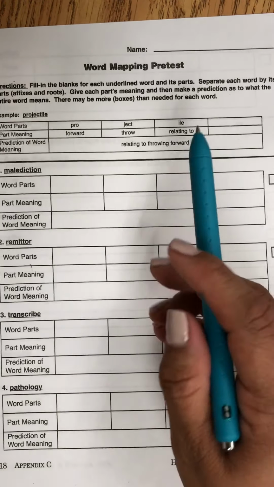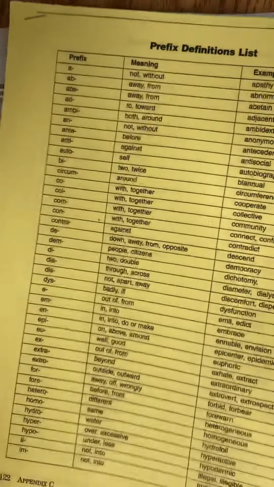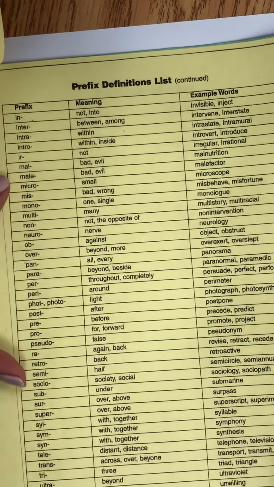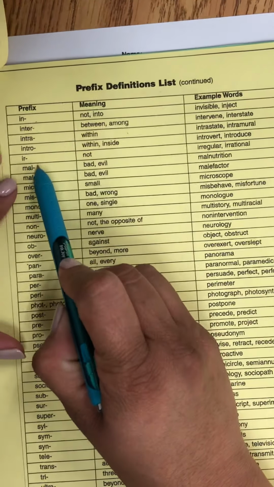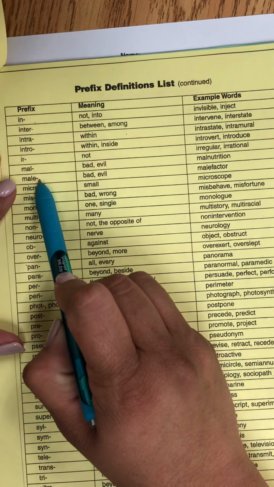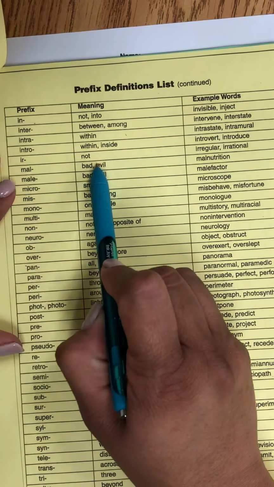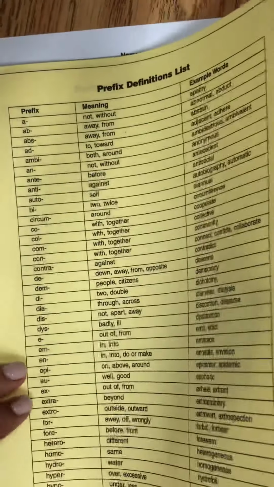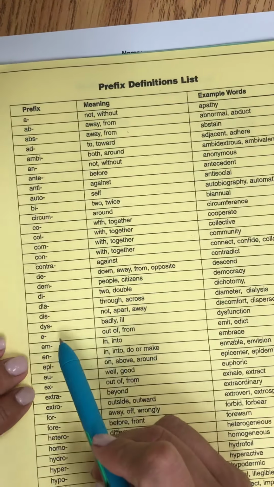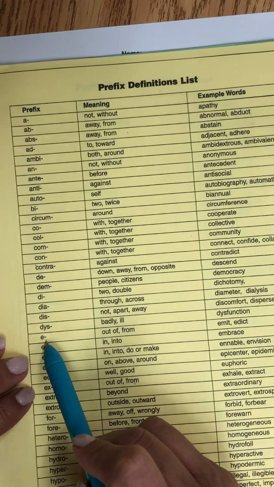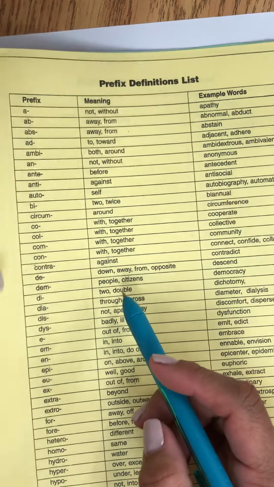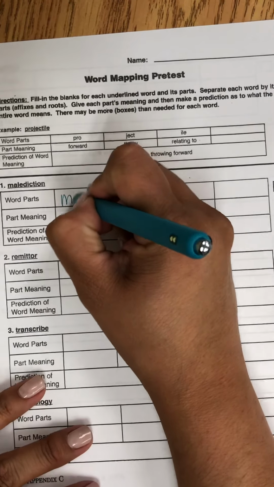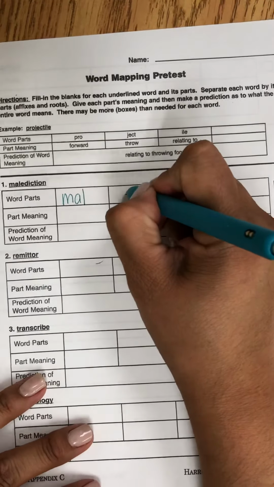Okay, so I'm gonna do malediction. Now I need to separate it. So my first instinct would be to go to my list and see if they have any words with mal. They have mal and they have mal-e, and they both mean the same thing. If I look on here again, they have the prefix e. So that tells me that this is a compound prefix. So I'm gonna put mal, I'm gonna put e here.